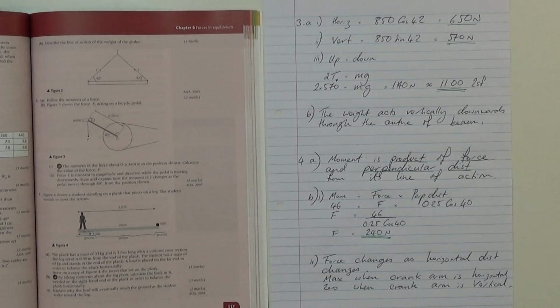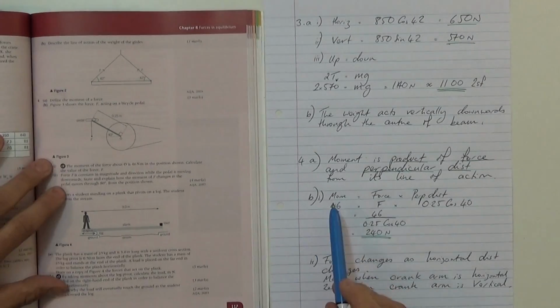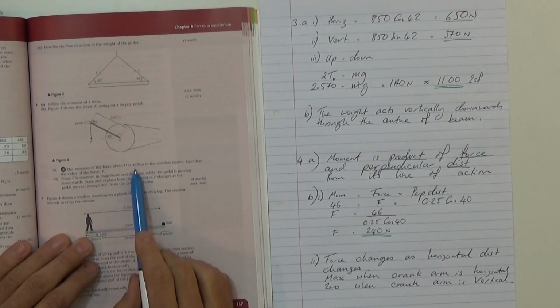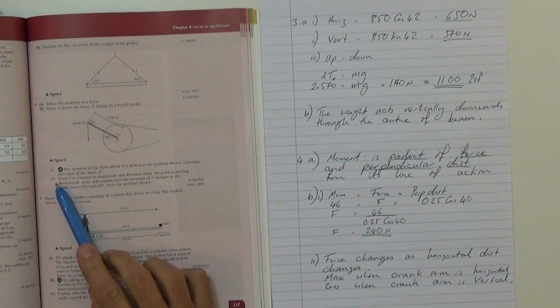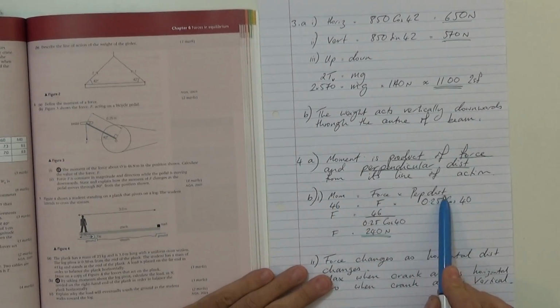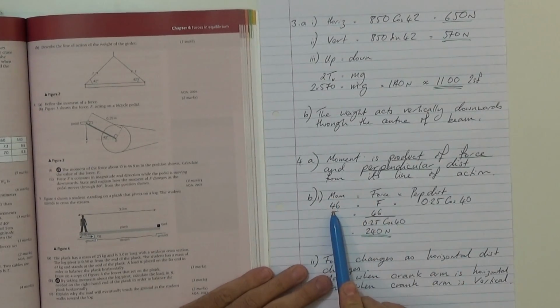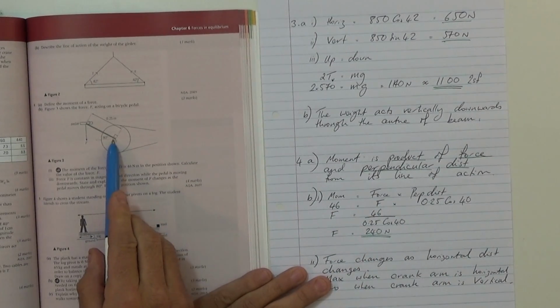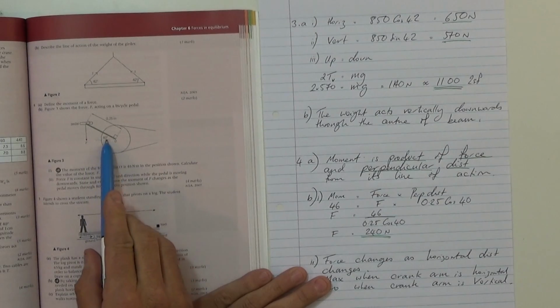Right, 4b, moving on. It says the moment of the force about O is 46 newton metres. Calculate the value of the force. Well, we know the moment is the force times the perpendicular distance. We know the moment is 46. We don't know what the force is, but we know the perpendicular distance must be this distance here.